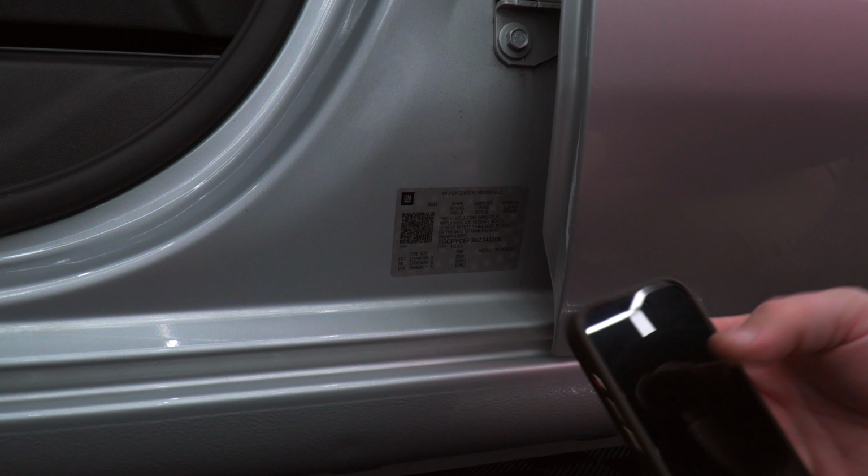So if you're thinking of upgrading the audio or adding other accessories to your late model GM truck, it's as easy as that. Pull out a smartphone, use your QR code scanner, scan that little code in the door jamb, and now you've got all the info you need to make sure the products you want are compatible with your ride.